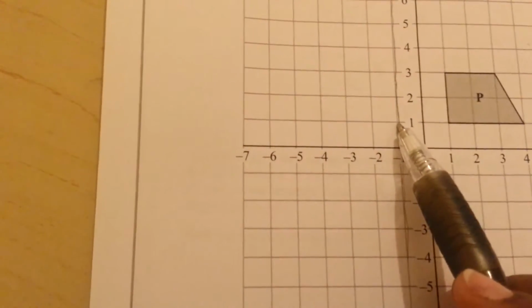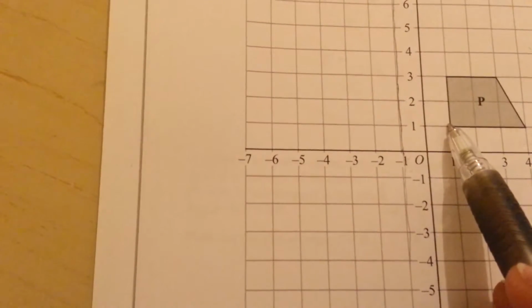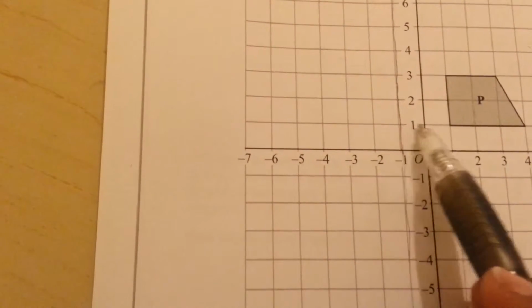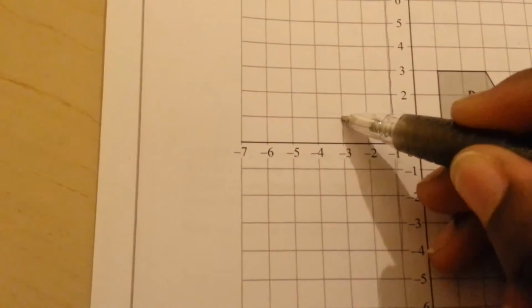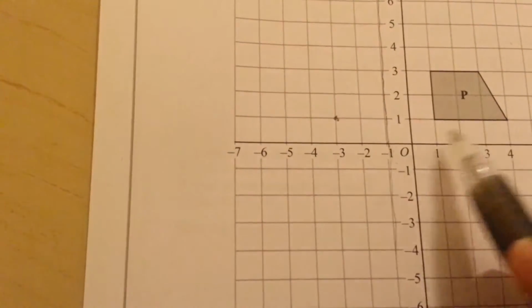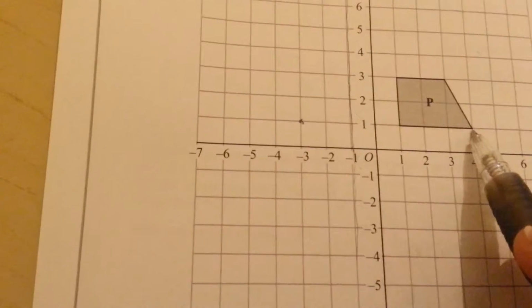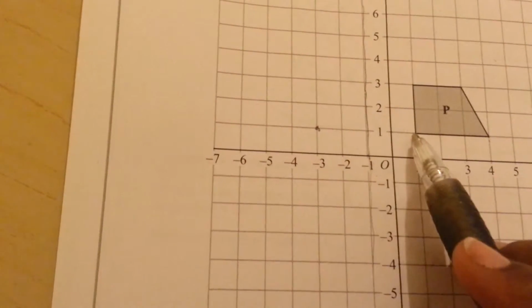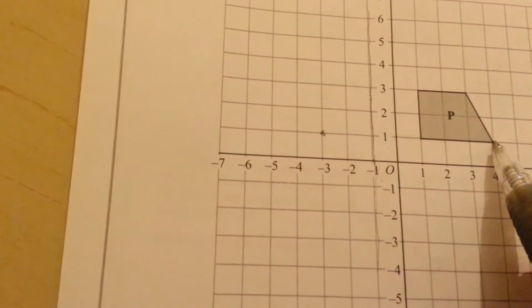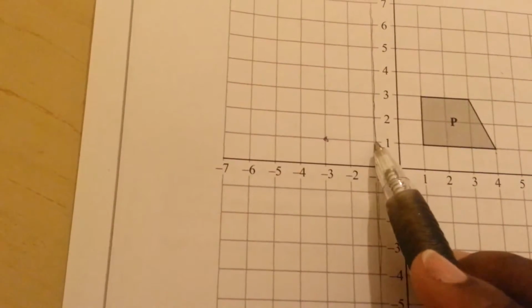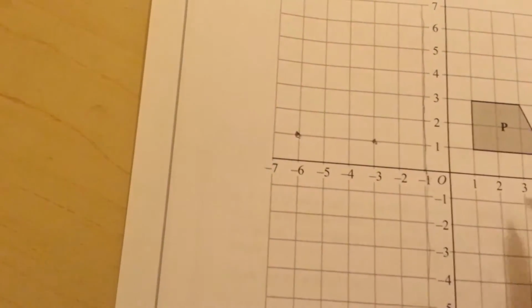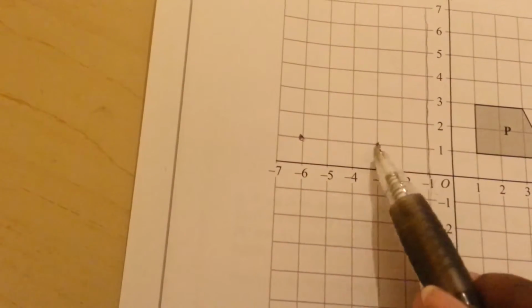From this reflection line, we have 1, 2 points. On this side it's 1, 2, and on the other side it's going to be 1, 2. So you have the line and the first part of the object here. Now for this other point, you have 1, 2, 3, 4, 5 from the line, so from here you're going to have 1, 2, 3, 4, 5. You make a mark here.